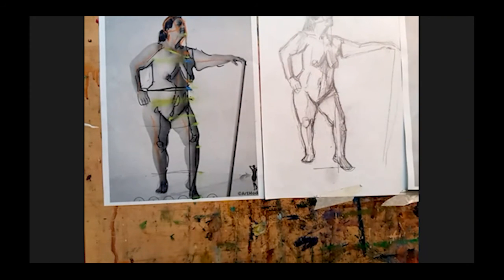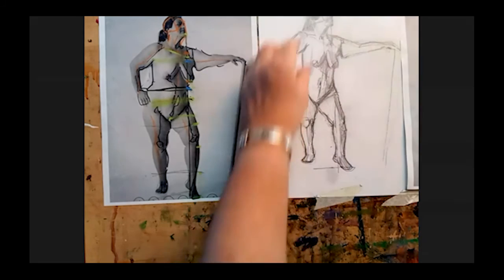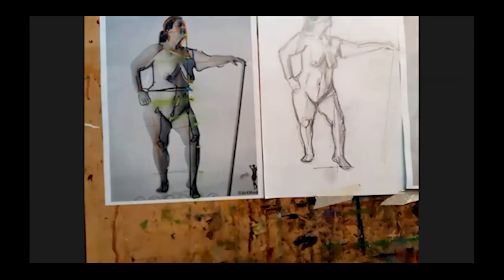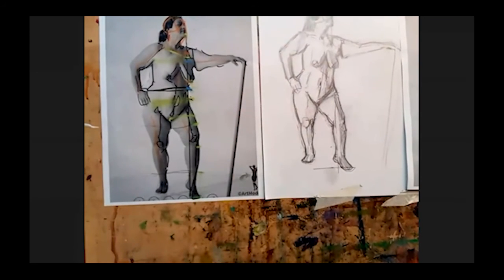I feel like her blush one is one, two, 3, 4, 5. I think her crotch is up a little too high. It was too low and I moved it up. It's a little bit lower than 4.